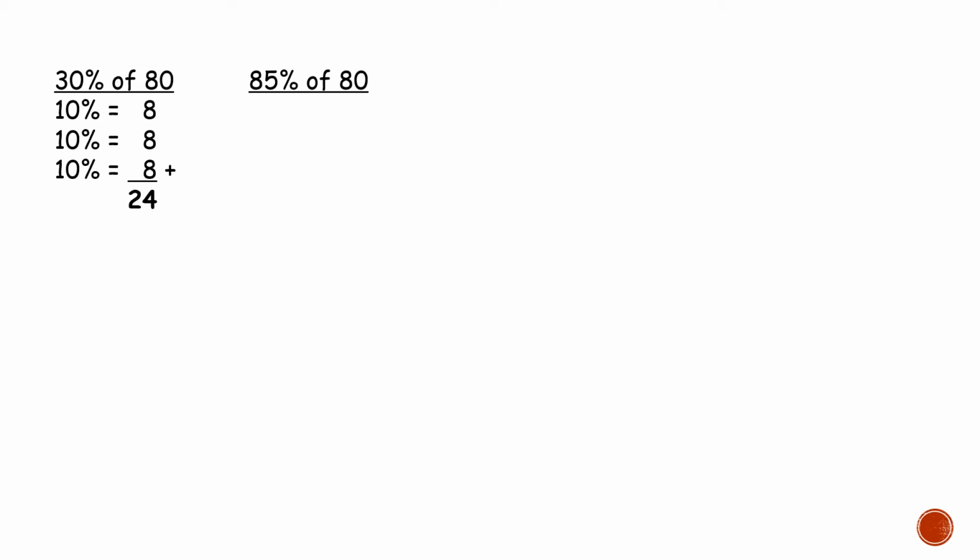Okay, so we're going to start off then finding 50% of 80, which is 40, and that gives us 35% left to find. So we're going to do 10%, another 10%, another 10%, and then 5%. And that, when you add it up together, is going to give us 68. So 85% of 80 is 68.